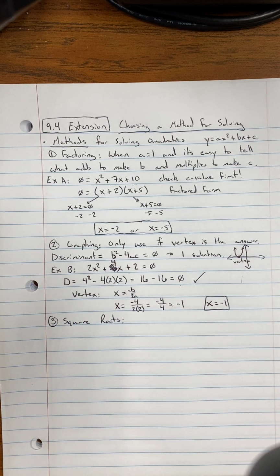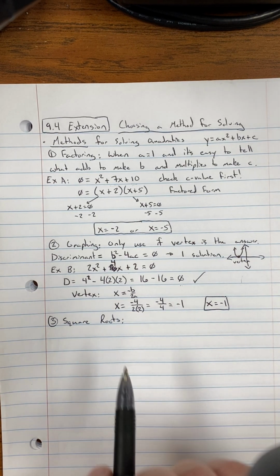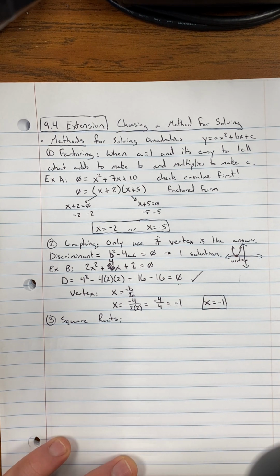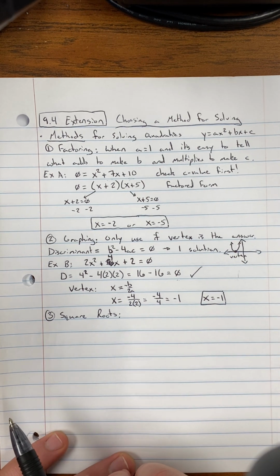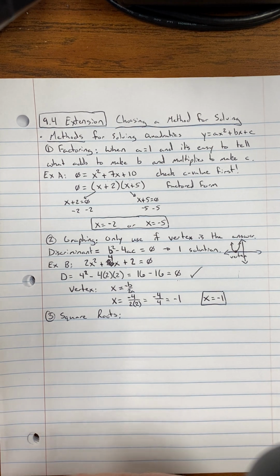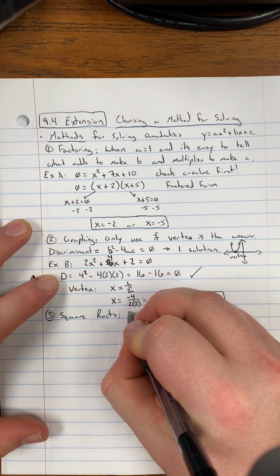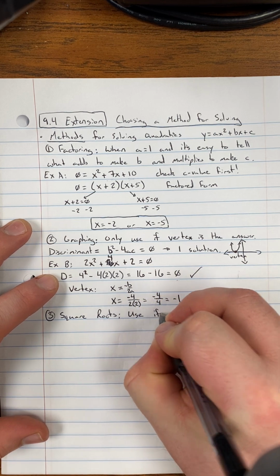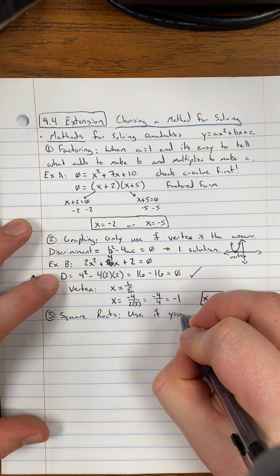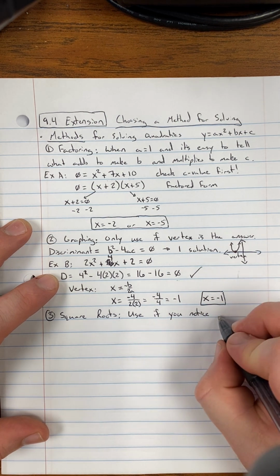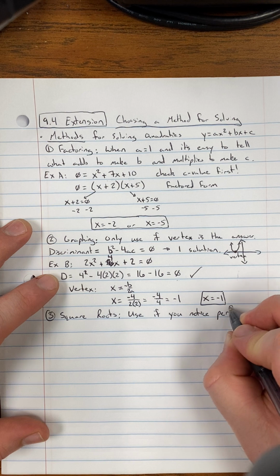Okay, so now we've got our third method. Our third method is going to be using square roots, okay? We only want to use square roots if we notice that the equation has a bunch of perfect squares in it. So use this method if you notice perfect squares.